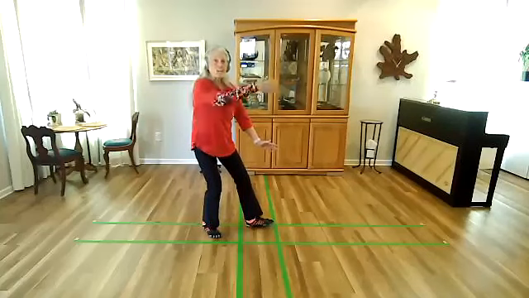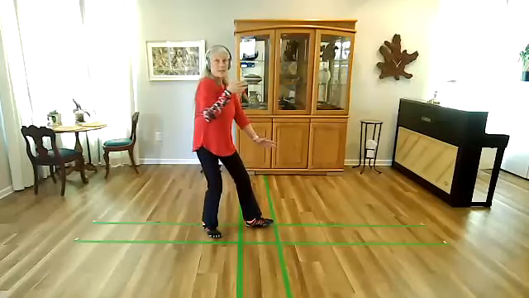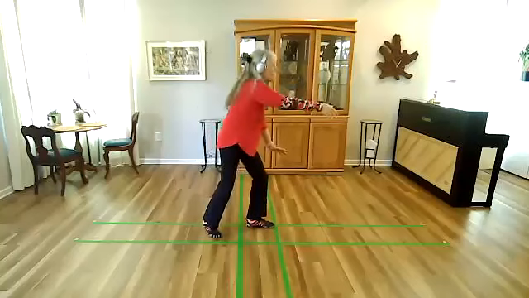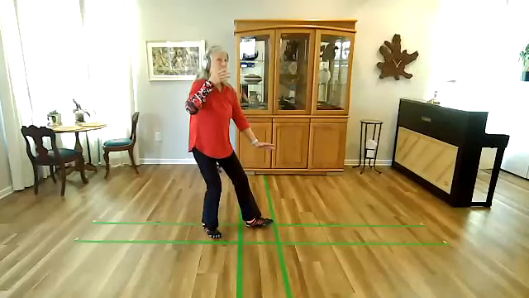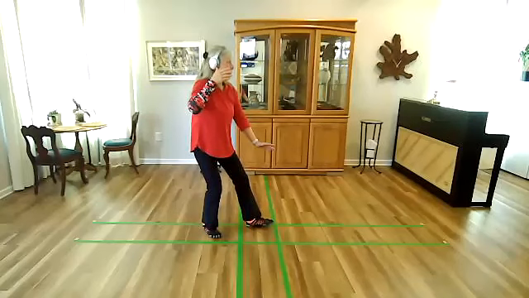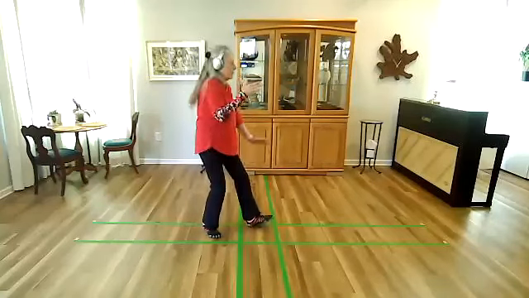Nice. So it's not going to be out here, it's going to be here, right? And we've turned too, right? So we're here, and then we keep that turn.